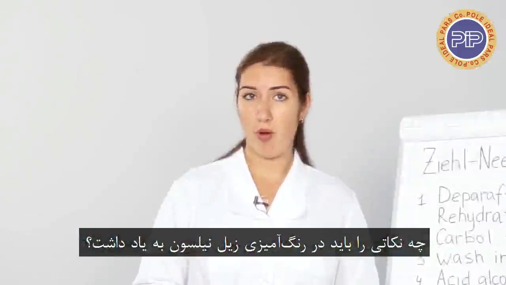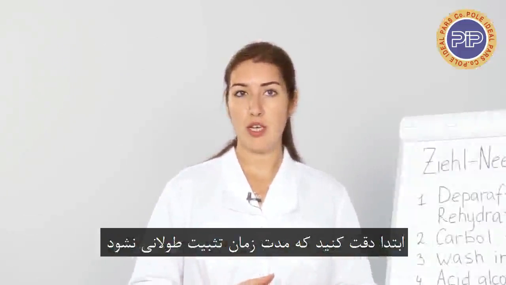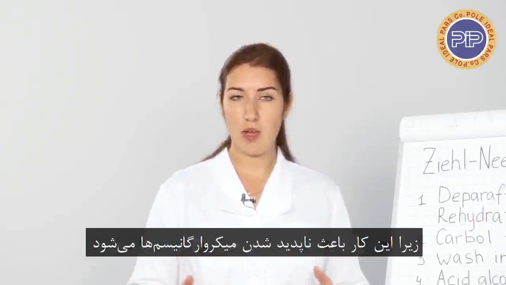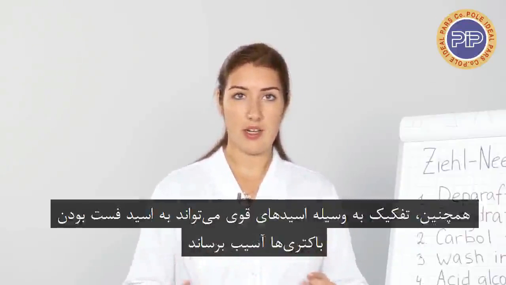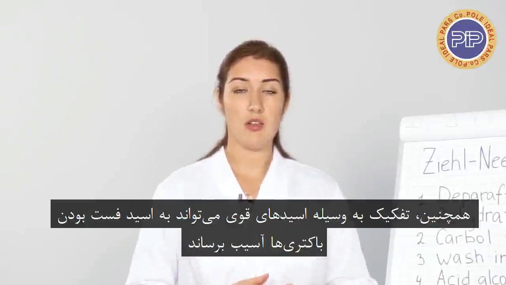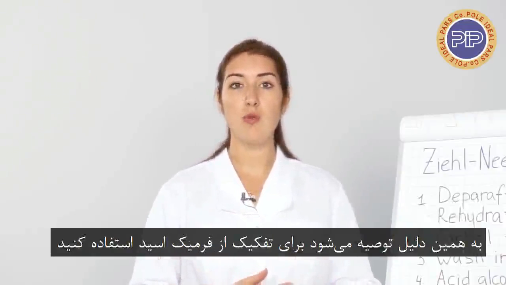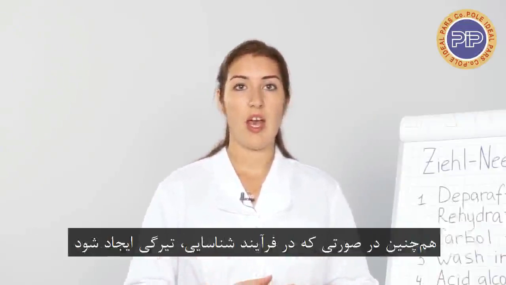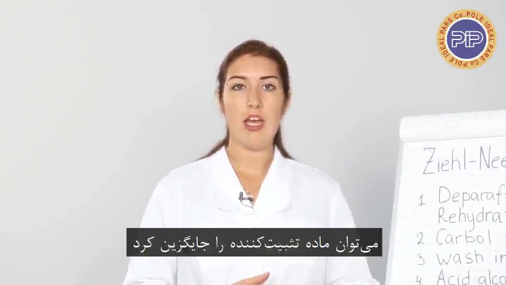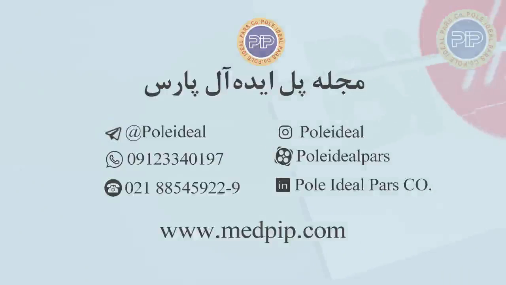What is important to remember when you apply a Ziehl-Neelsen stain? First of all, care should be taken to avoid over-counterstaining, as the scant organisms can be easily obscured. Secondly, decalcification with strong acid can destroy acid fastness of bacteria. Thus, formic acid is recommended to be used for decalcification. And besides, the counterstaining agent can be substituted if color blindness causes recognition problems.